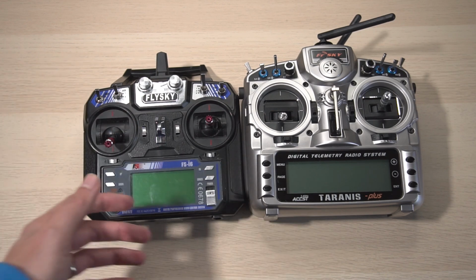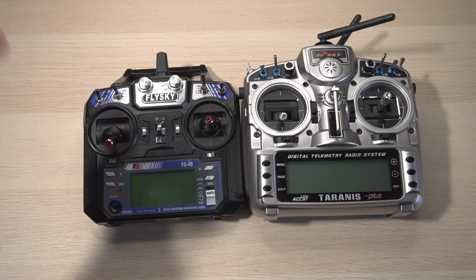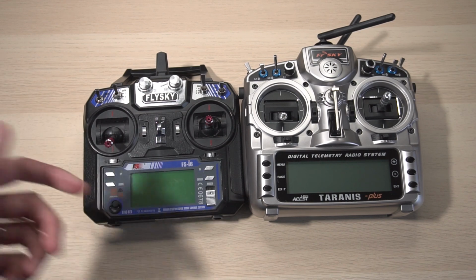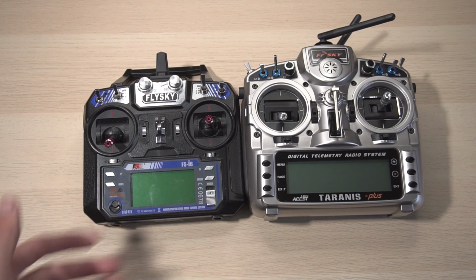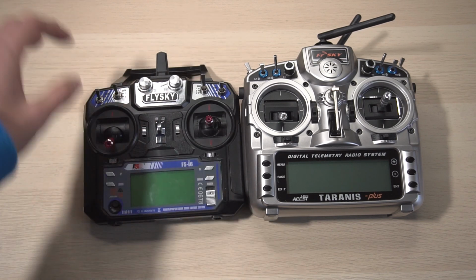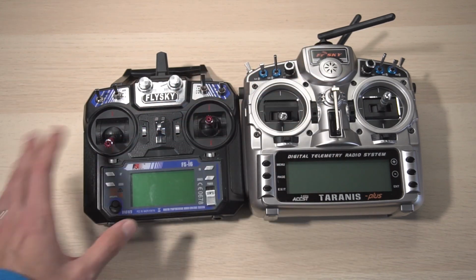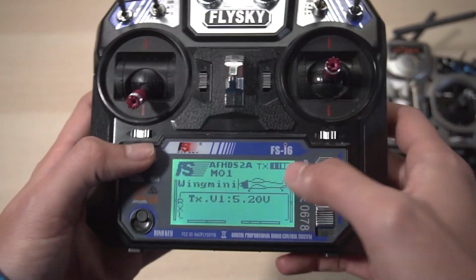And as long as they have mixing capabilities and enough channels, and they're computer radios, and they allow you to put dual rates and stuff like that, they're good to go. Now I'm gonna show you the process with these two, the FlySky and FrSky. The first thing you need to do is to create a new model.